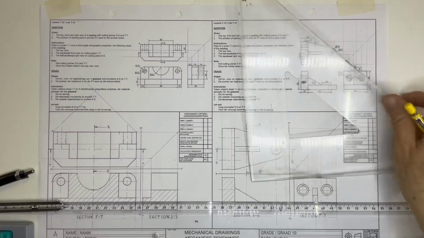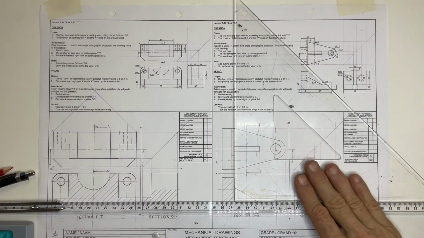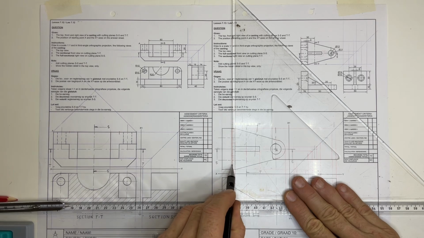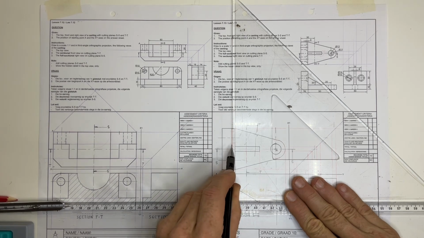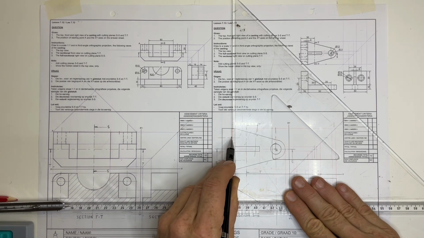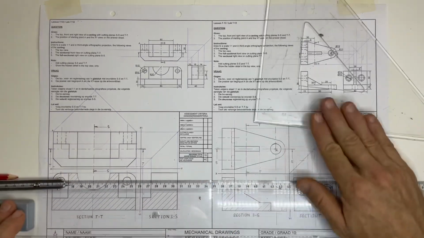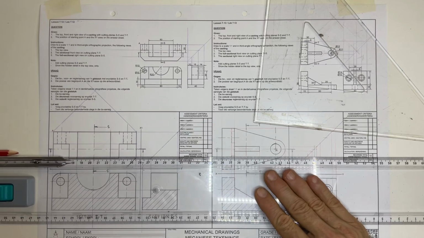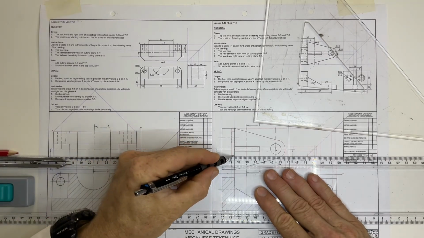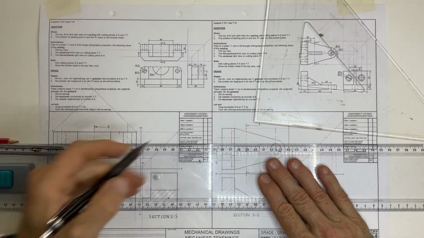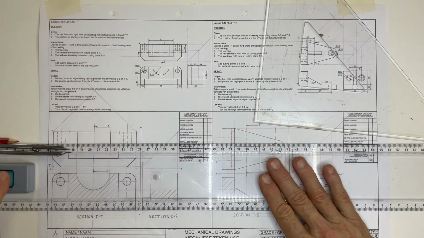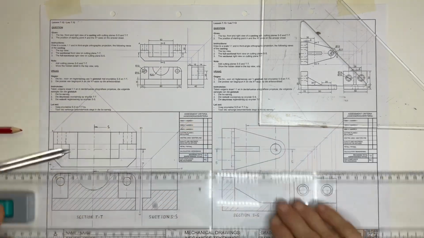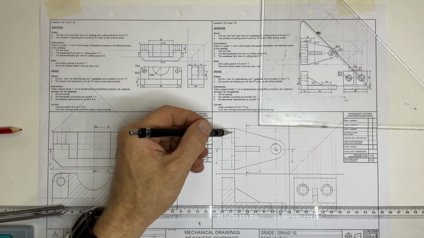All right, and that is going to be done with hidden detail. So you go over here, hidden detail, little dashes going across there, little dashes going across there, little dashes going over here, little dashes going over there, and that finishes off the 14mm diameter holes. Note it goes all the way across, all the way across over there, all the way across over there.